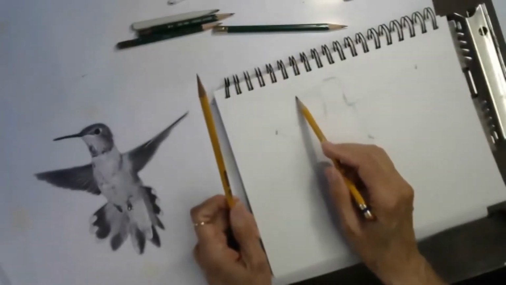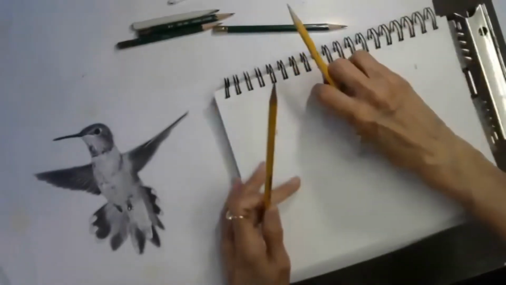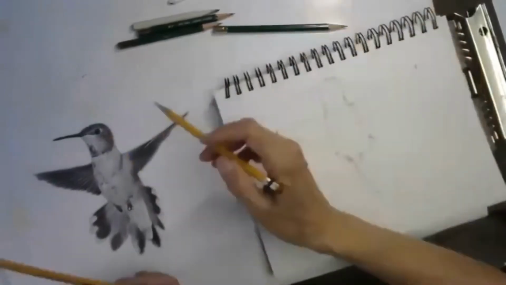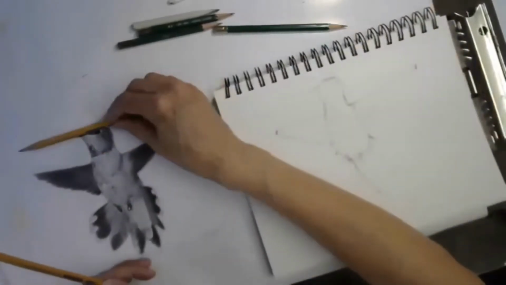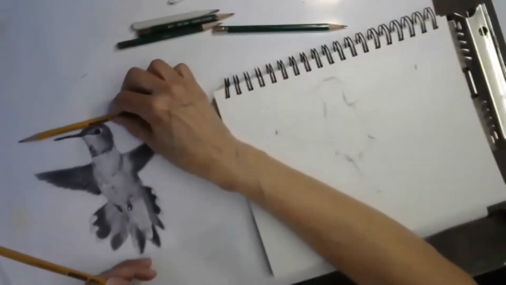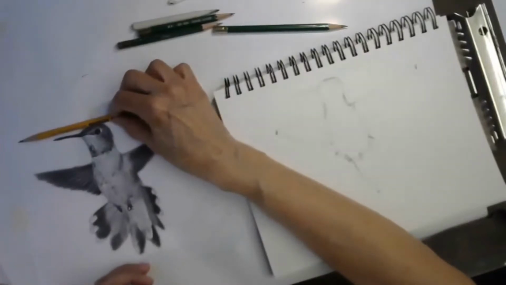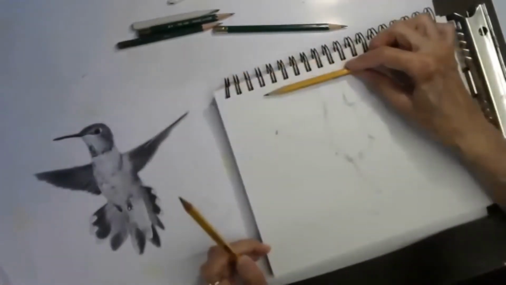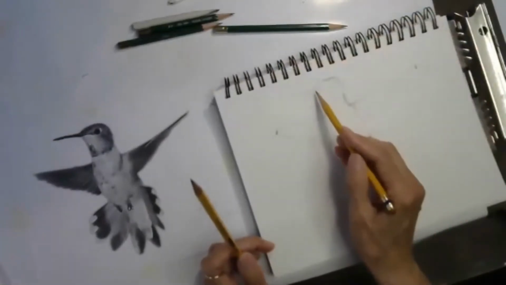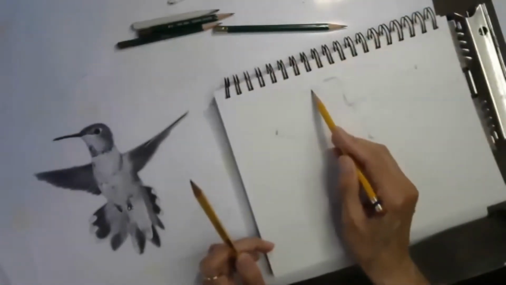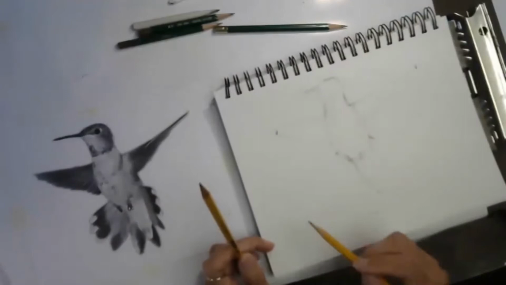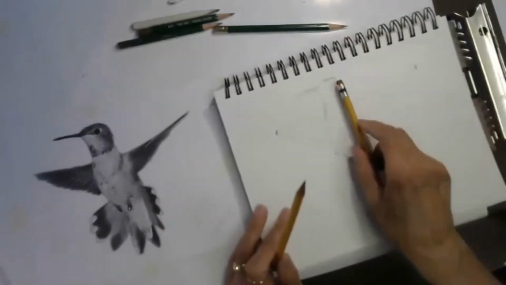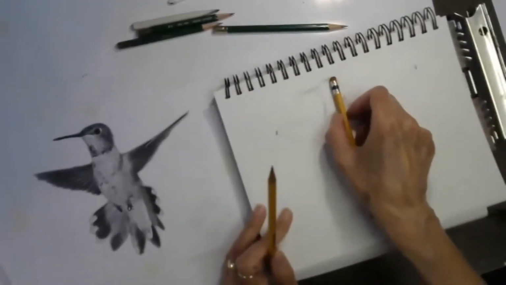And that, if you look at the beak, it's really close to the top of that head. There's not much space. So now you kind of have an idea of where the placement of that beak is. And it's very rough, and that's the way we want it. So now I'm going to check it against.